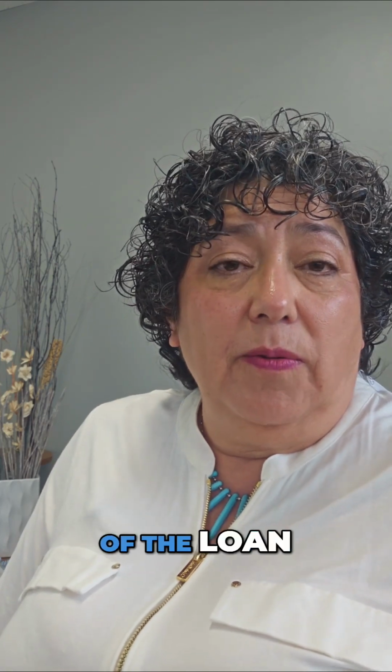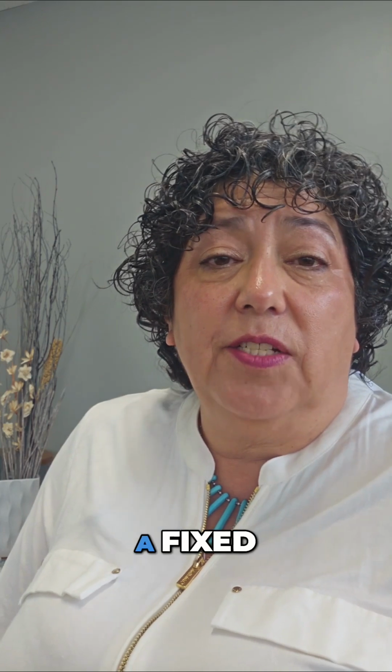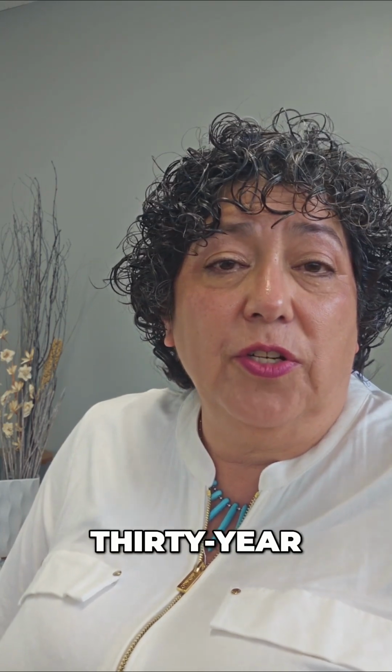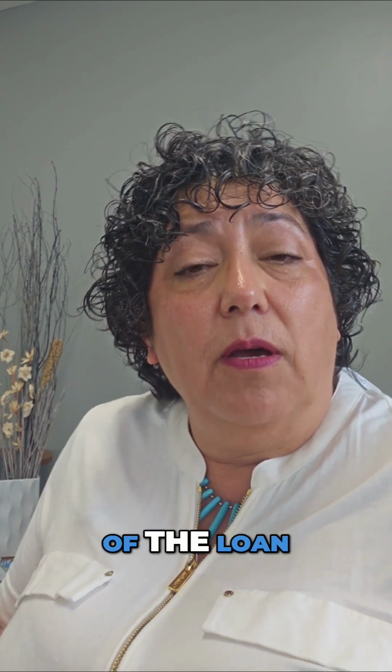Along with the term of the loan, different types of interest rates are structured. For instance, a fixed interest rate is traditional with a 30-year term. That stays the same rate for the length of the loan.